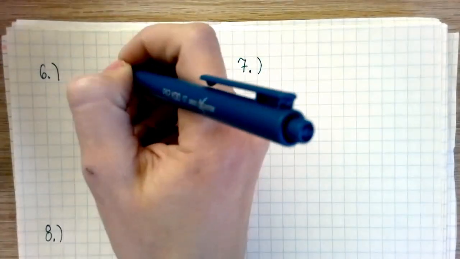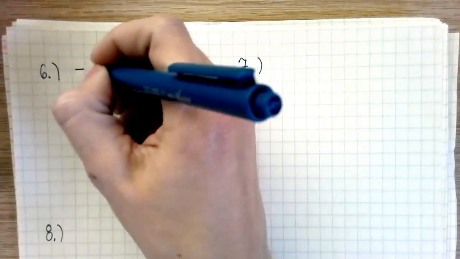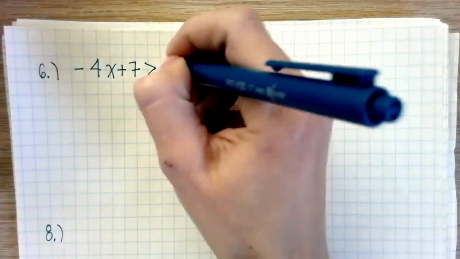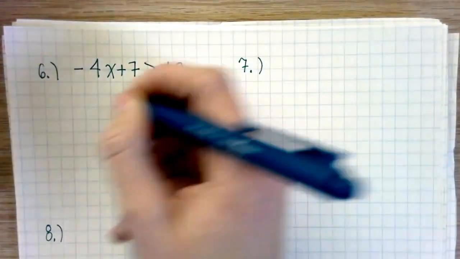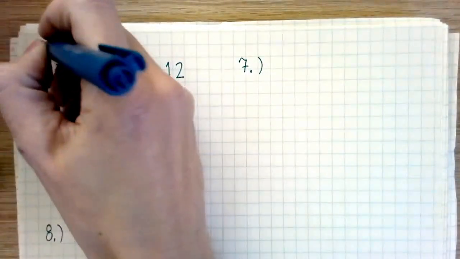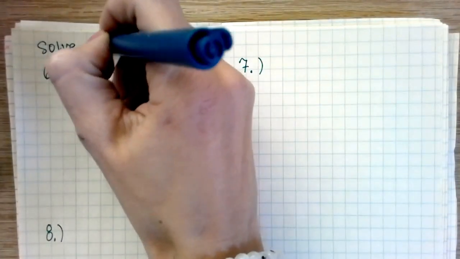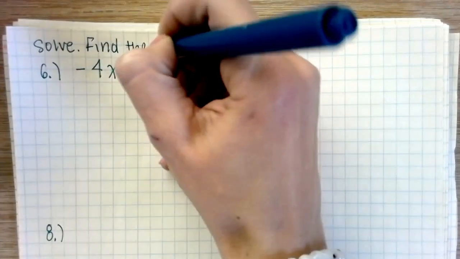One of them might be pretty simple. Negative 4x plus 7 is greater than 12. Simple, nice little example. What will the directions be? Solve, find the solution, something along those lines.